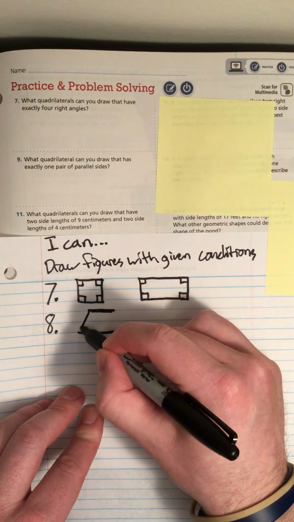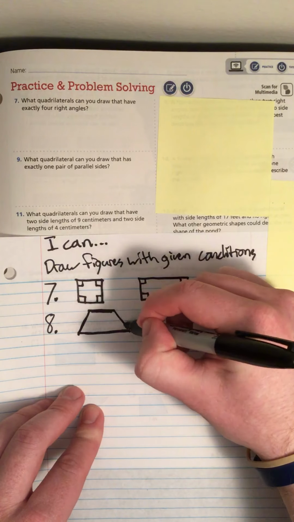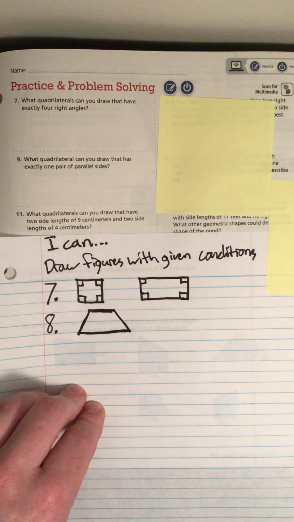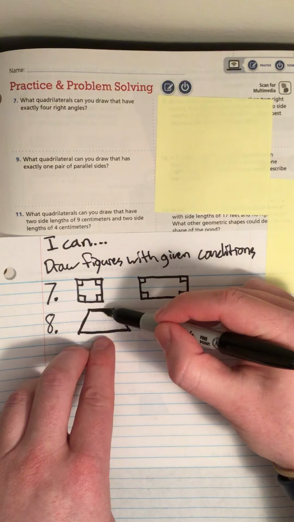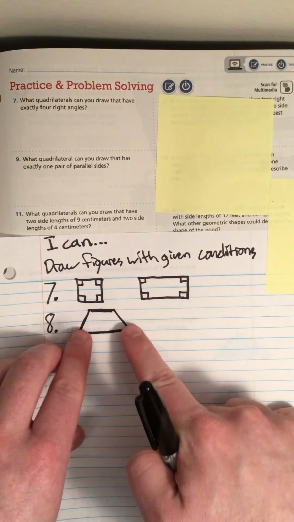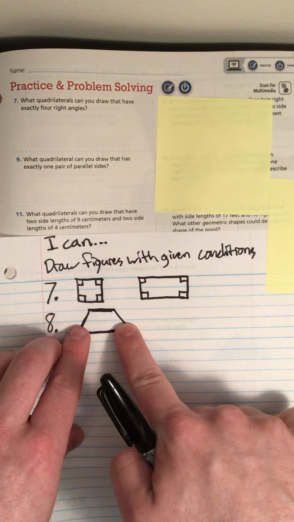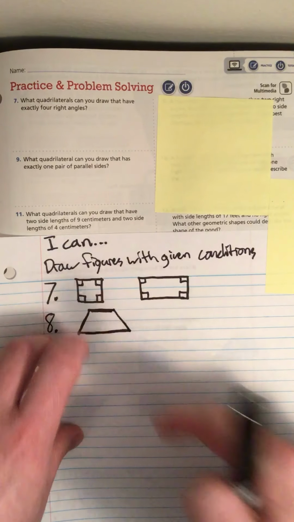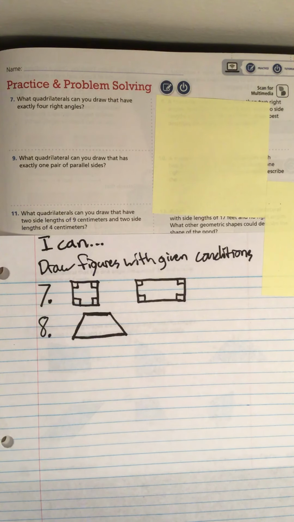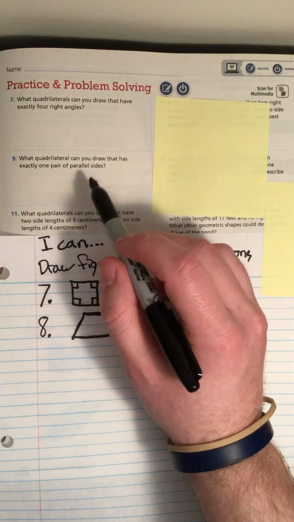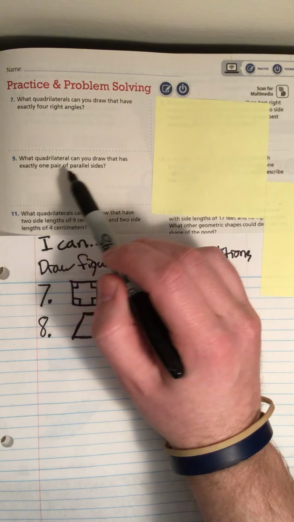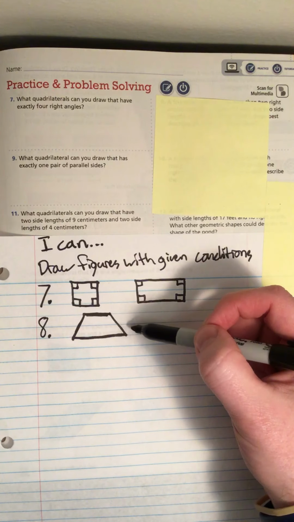I can connect these two lines with 2 more. All right, so I have my one set of parallel sides right here, but these two right here are not parallel. They would eventually cross if you extended them. So the answer to this question, what quadrilateral can I draw that has exactly 1 pair of parallel sides, is a trapezoid.